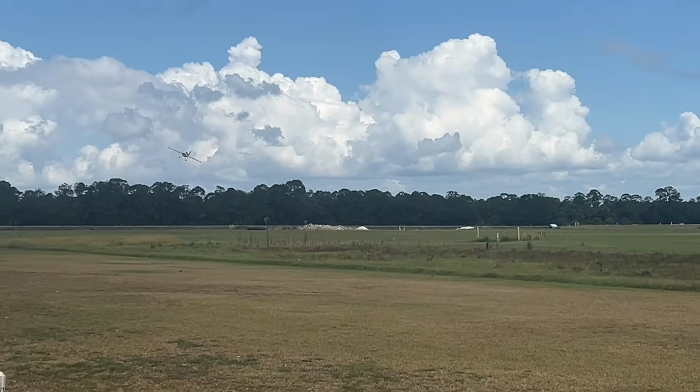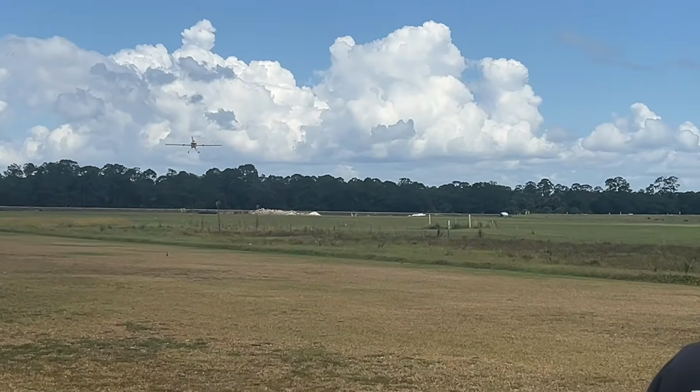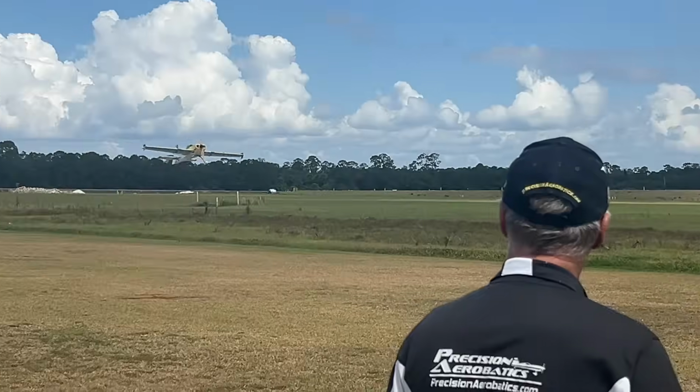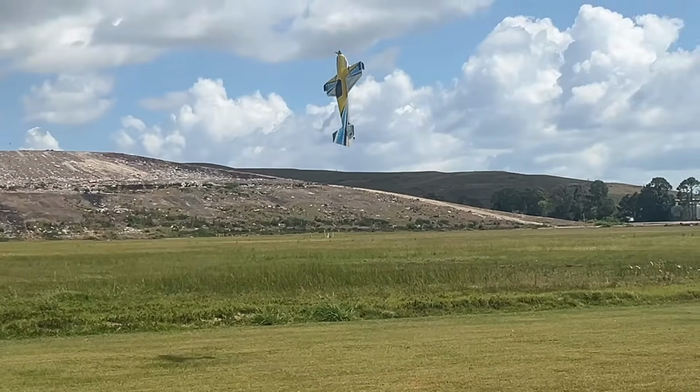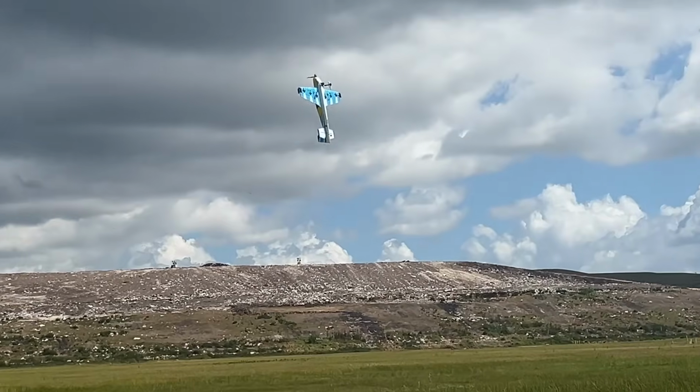If you're trying to learn to hover, watch, take it slow, nice slow flight. Okay, you're going to go up a little bit, but it worked.